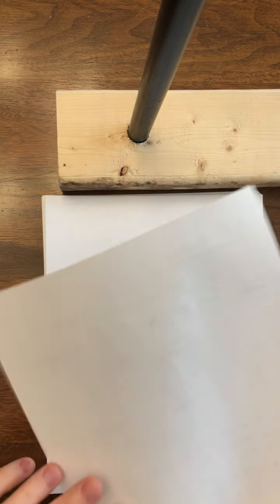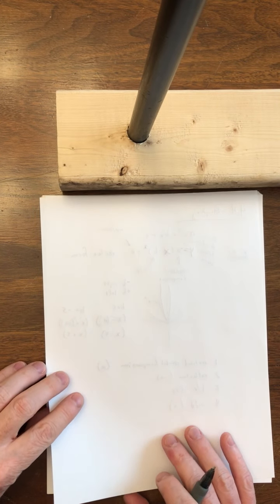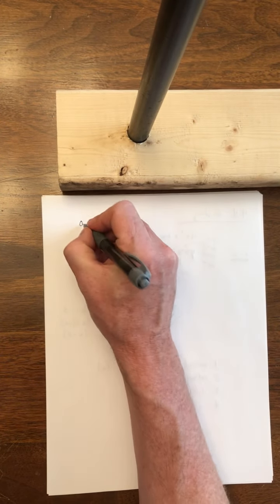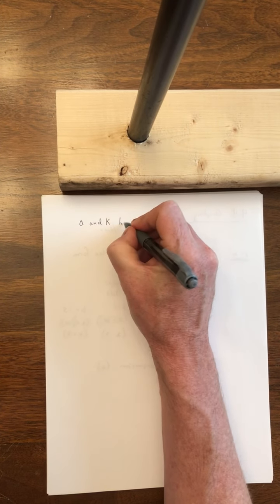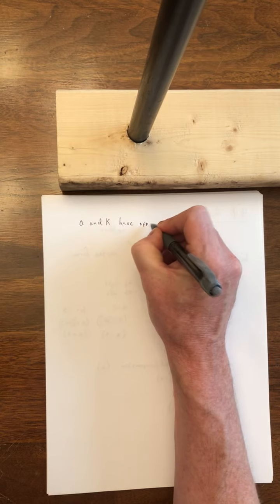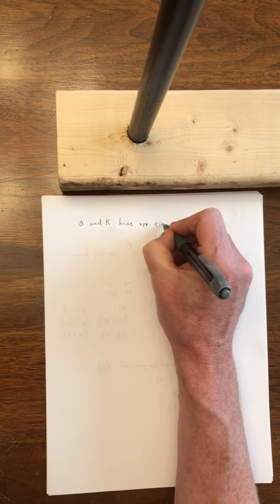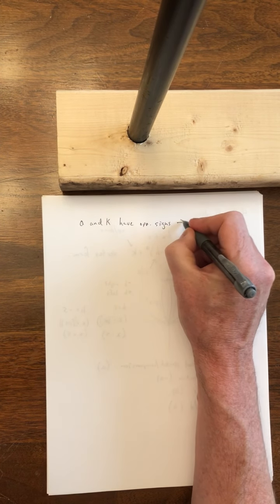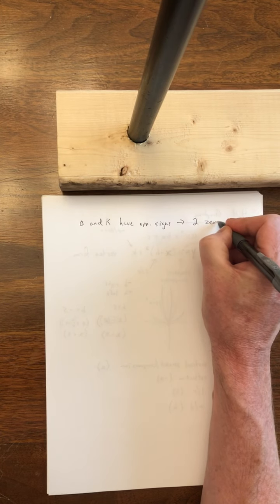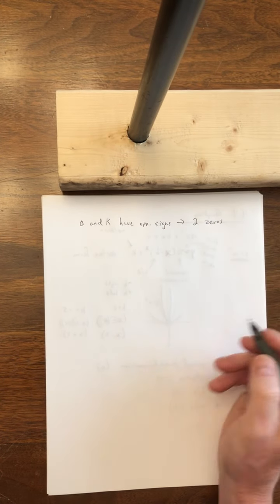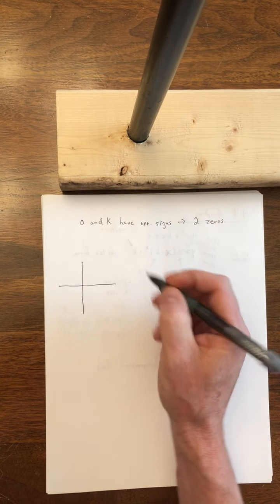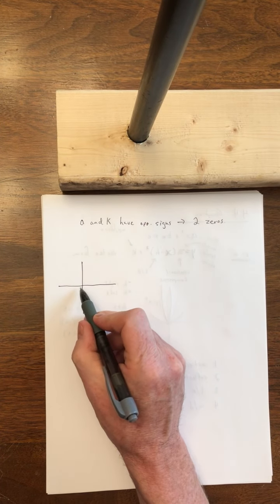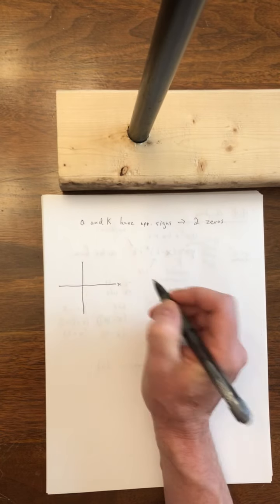Now, a little bit of information here for you. If a and k have opposite signs, we get 2 zeros. Now, what is a zero? A zero is any place a parabola crosses the x-axis.